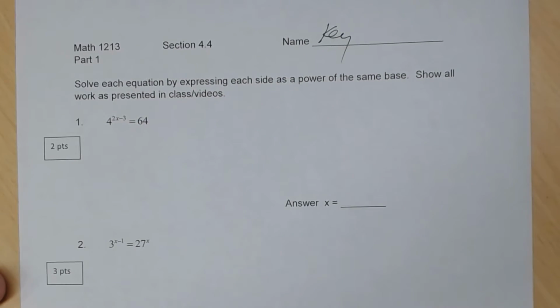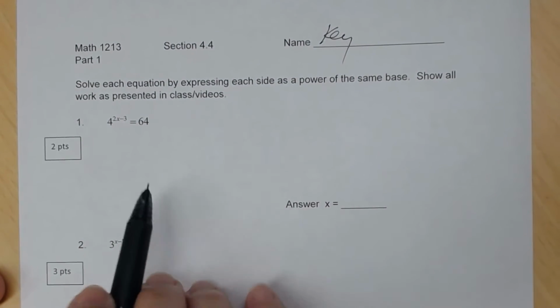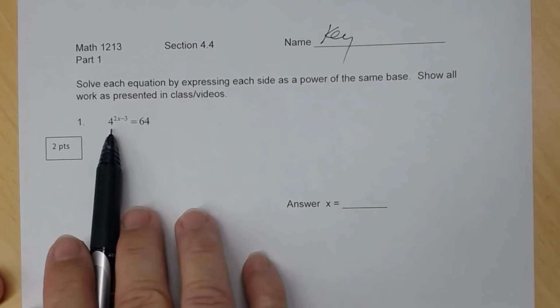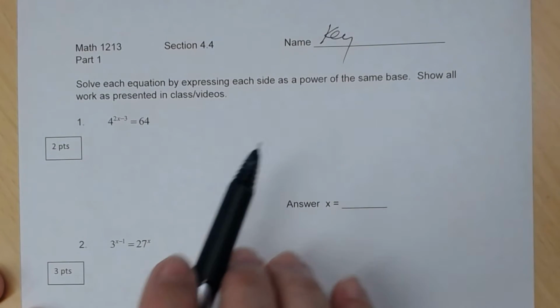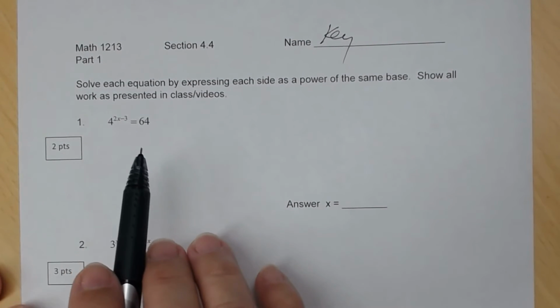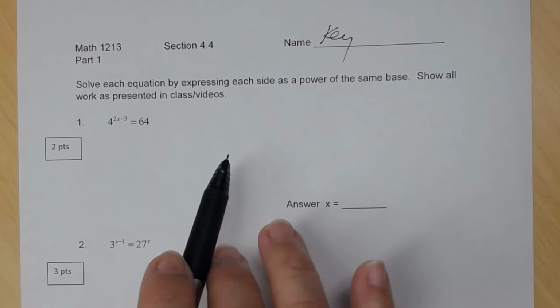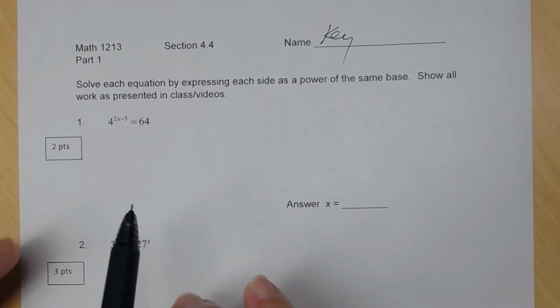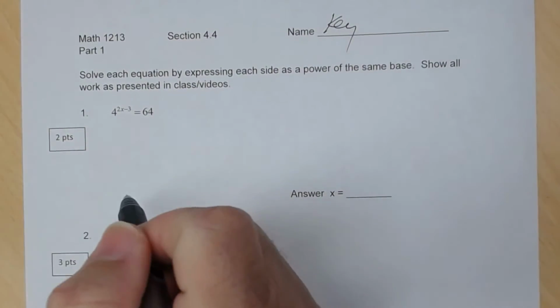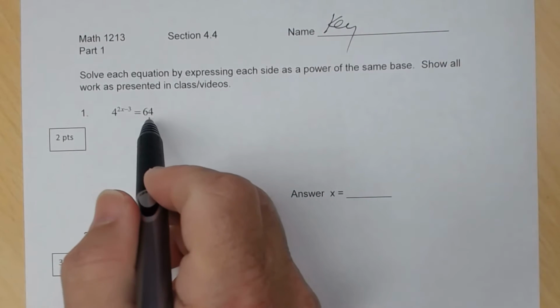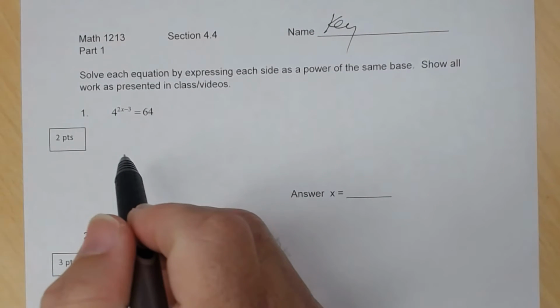Okay, so in this key, you're solving exponential equations, and in this case, you're going to solve this by expressing each side as a power to the same base. So you want to solve this using the same base. You don't want to solve it using logarithms. Okay, you want to solve, in this case, using the same base. All right, so you want to rewrite these bases, this base here and this number here, 64, using the same base.